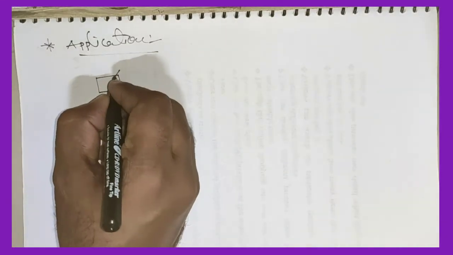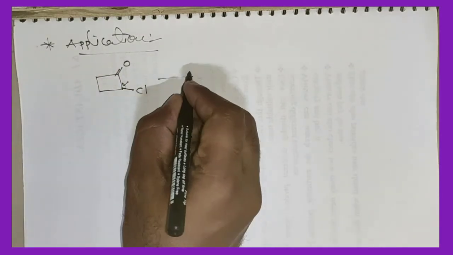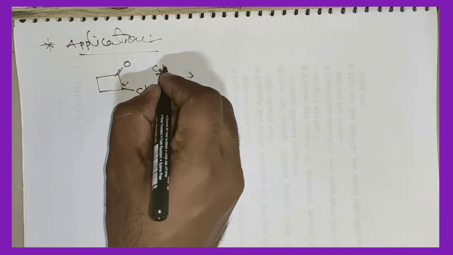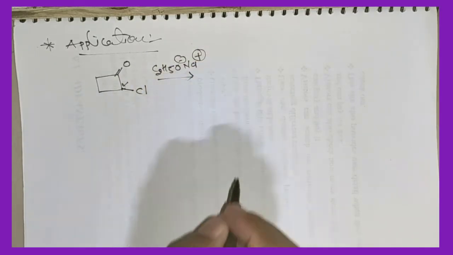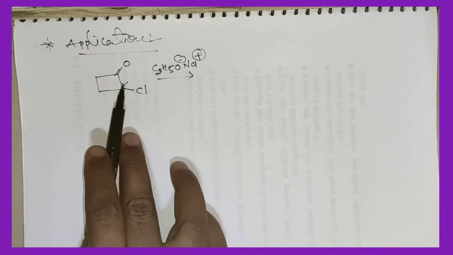Okay, now let me discuss some application part. Suppose we are starting with this one, cyclobutane derivative. So first of all, we have to think whether the Favorskii is possible or not. So the starting material is an alpha halo ketone. So Favorskii is possible. यहाँ पे आपको COO माइनस CH2O माइनस एंड Na प्लस दिया हुआ है, मीन्स बेस है, अल्फा हेलो कीटोन भी है, मीन्स Favorskii इज पॉसिबल.